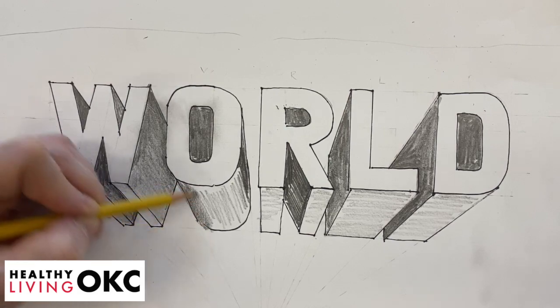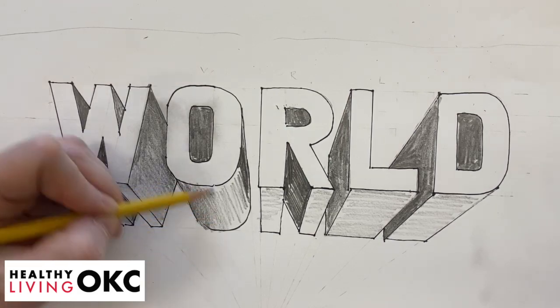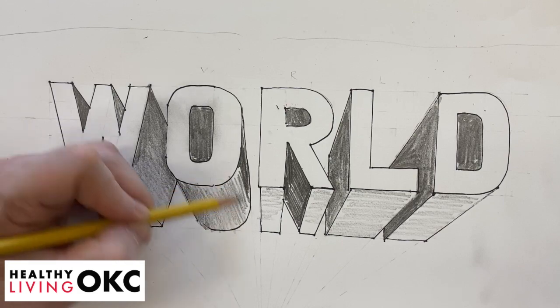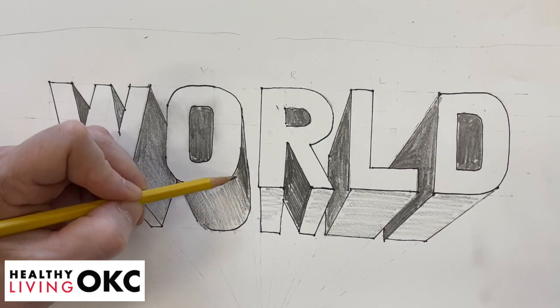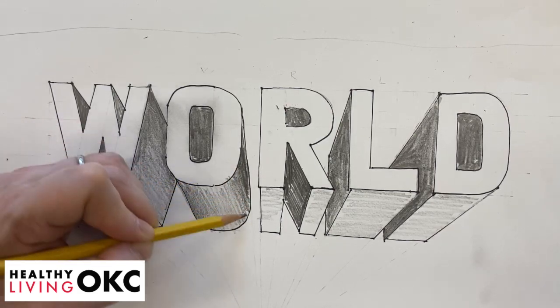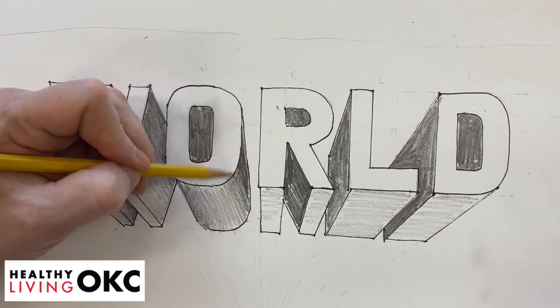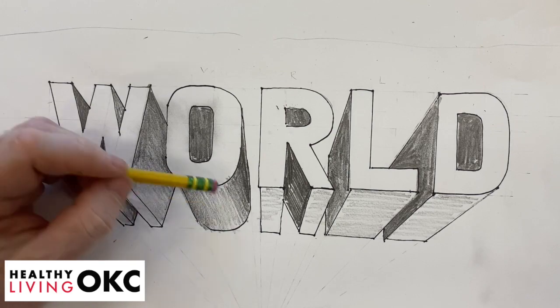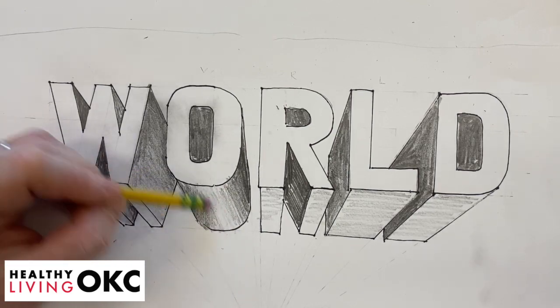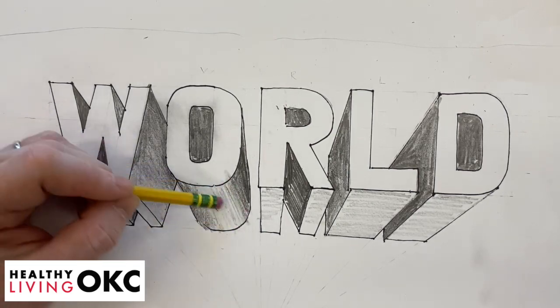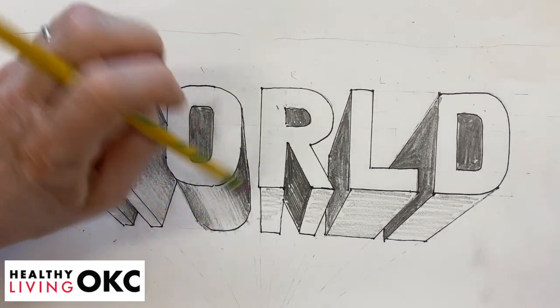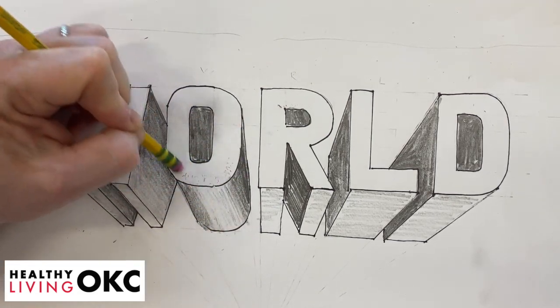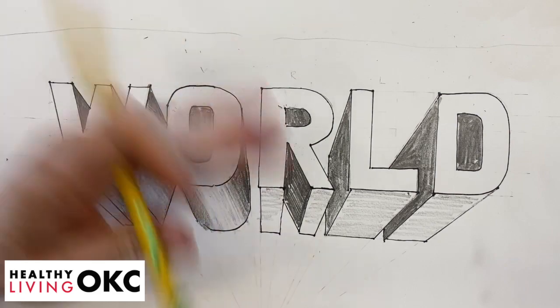You just put more pressure on your pencil, then a little lighter, and it gradually goes up. Now, one of the things when you're using pencil that's really fun is that if you get it too dark, you can always use your eraser as kind of a drawing tool. And you can erase some of your lines to make it a little bit lighter.